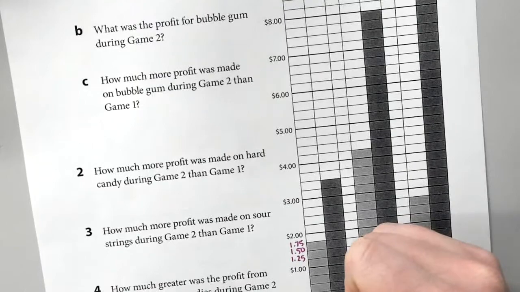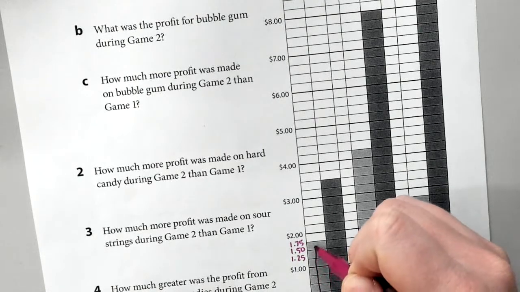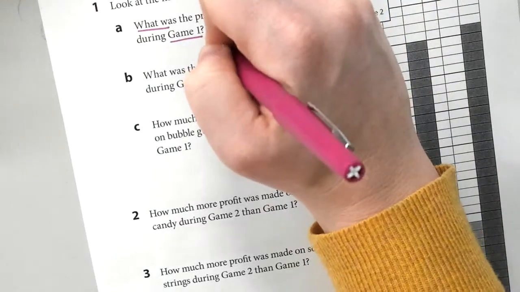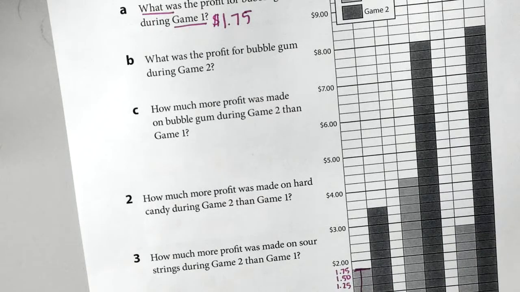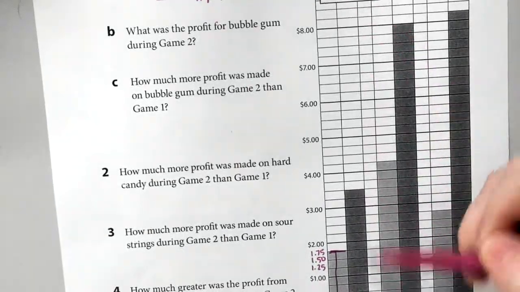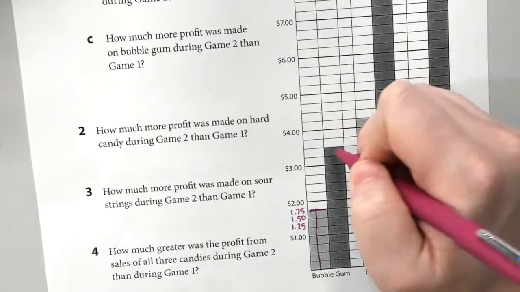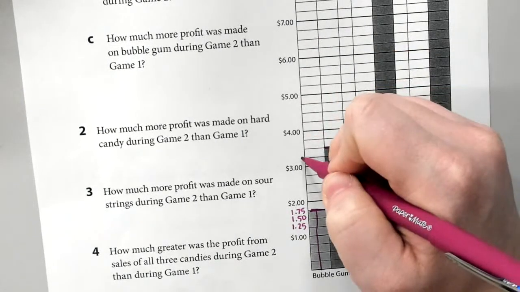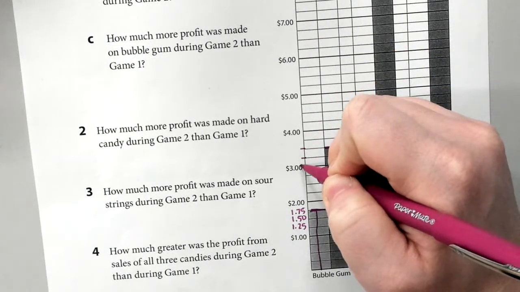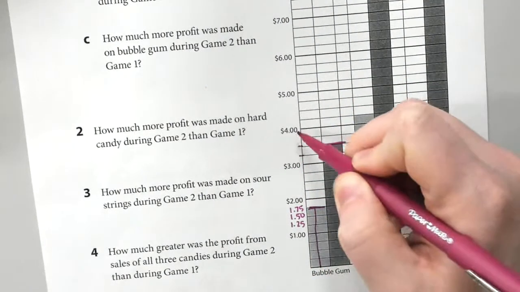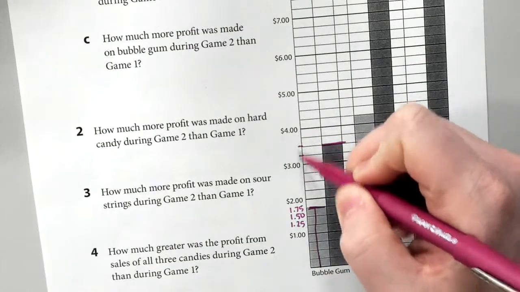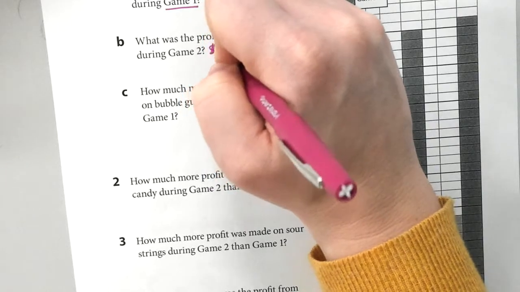Game 1 is going all the way up to here. We marked it off as $1.75. What was the profit for bubble gum during game 2? Game 2 is the dark gray. It's going all the way up here, and remember we mentioned that every dash is 25 more cents. So I'm 2 dashes above $3. I'm exactly halfway between $3 and $4. $3.50.